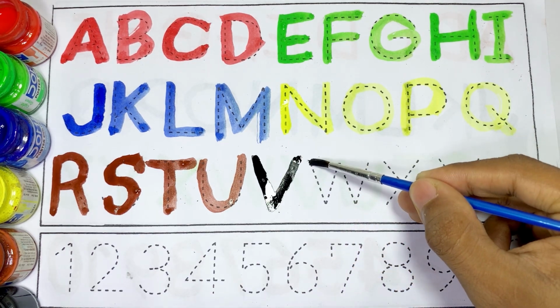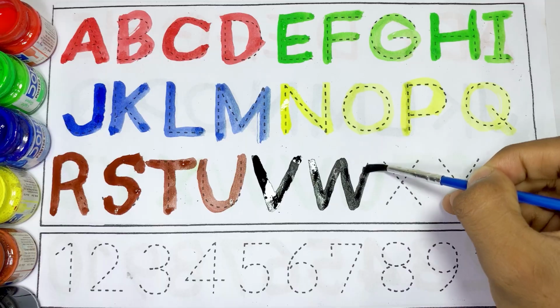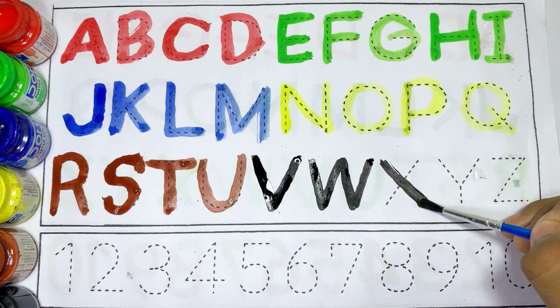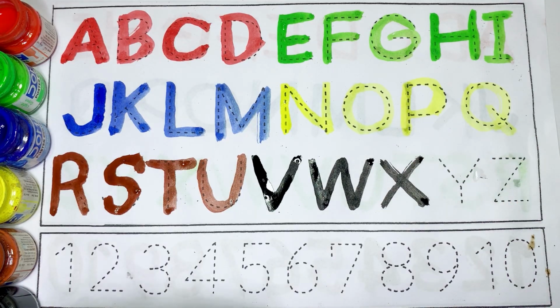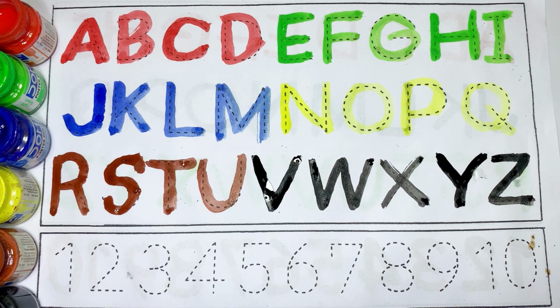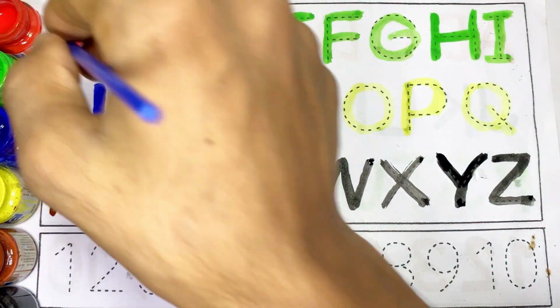V for van. W for whale. X for xylophone. Y for yo-yo. And Z for zebra. Now you draw numbers and use red color.